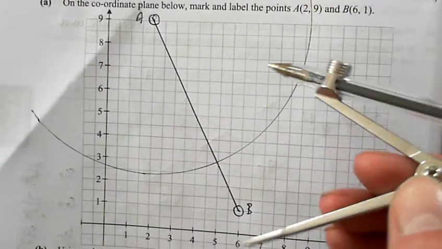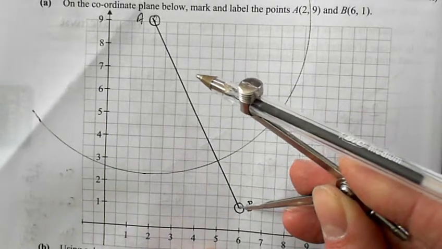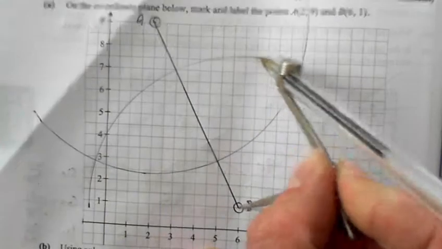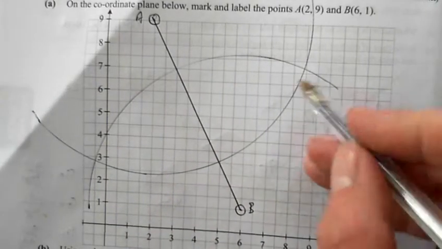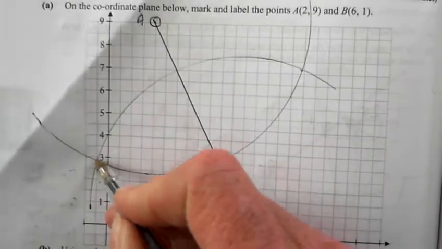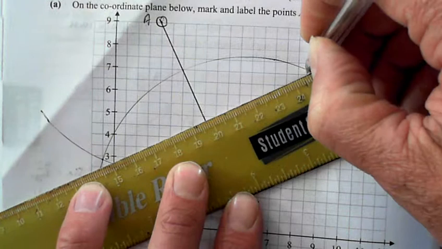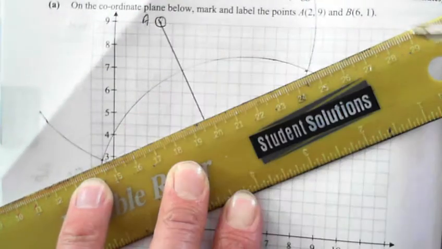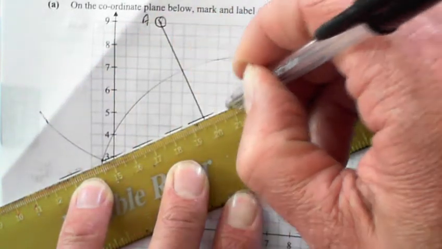Take the compass and with the same length, don't change the length of the compass, put it on B. Now with the same length on the compass, you swing another arc until those two lines cross each other. This point and this point is important. So line up this point and those two points with a ruler, and then draw a straight line.